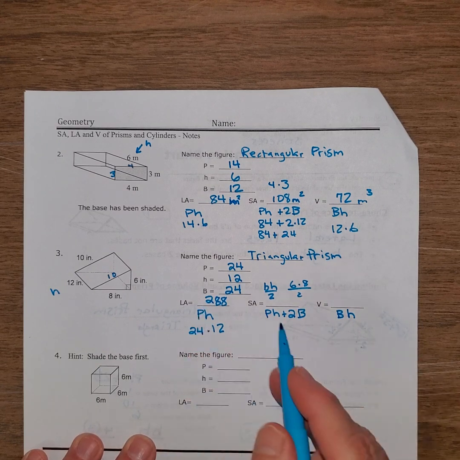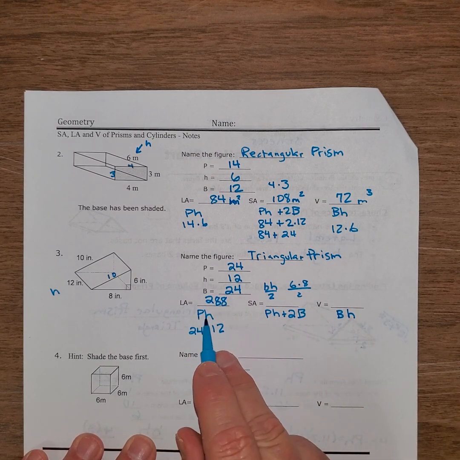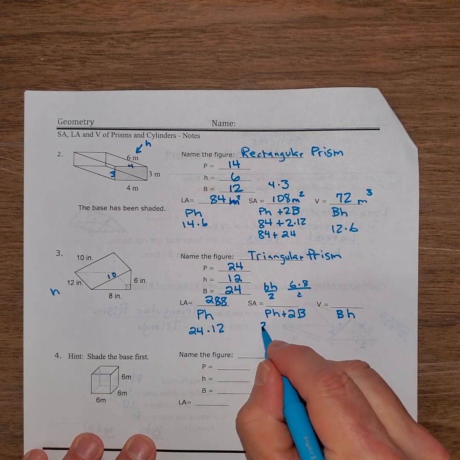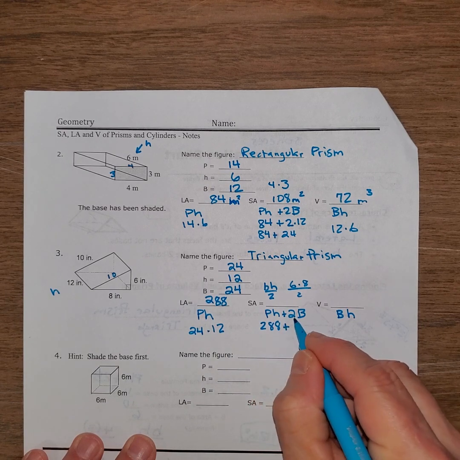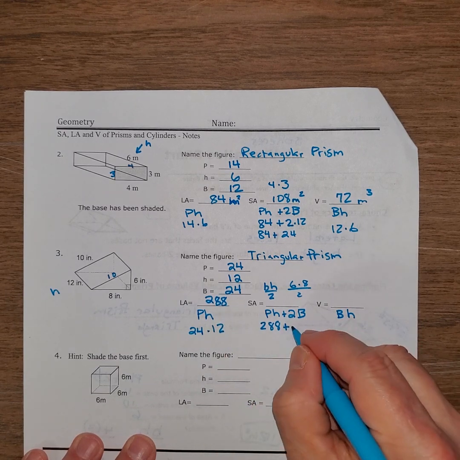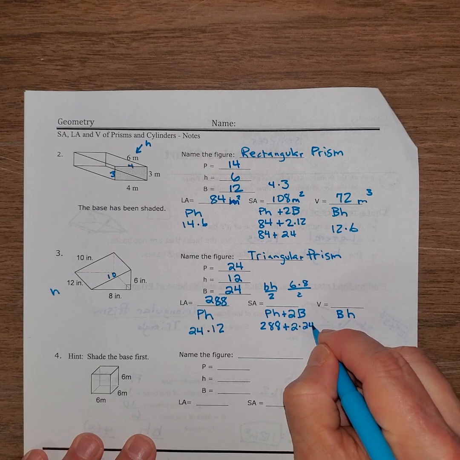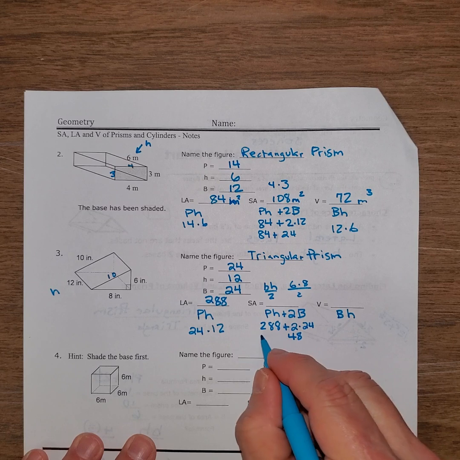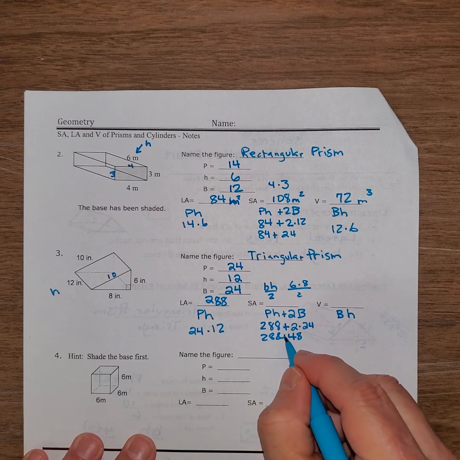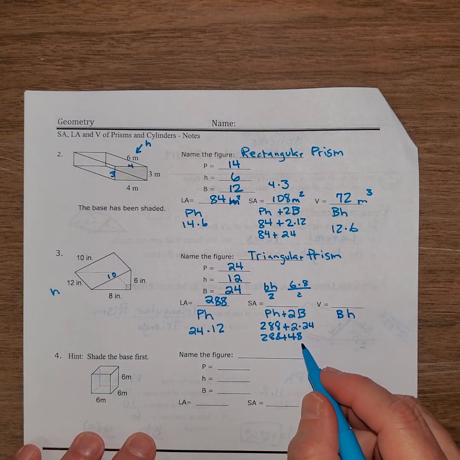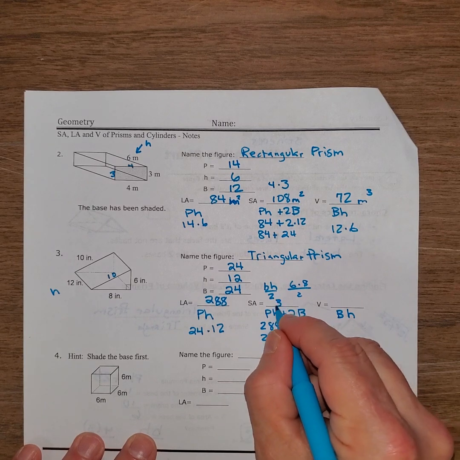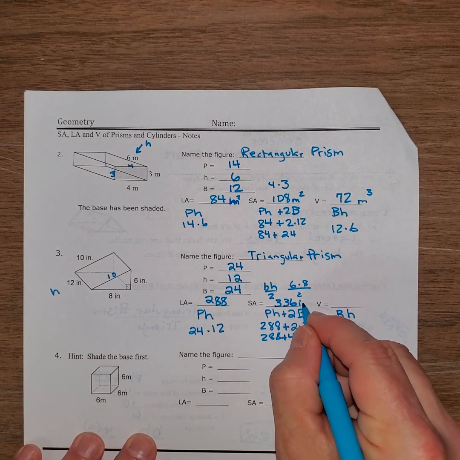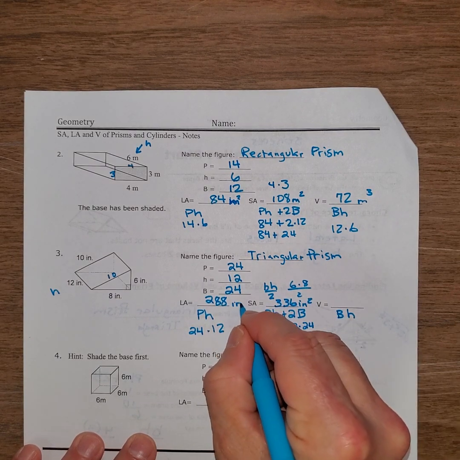Now I know that this is the lateral area, 288, because that was pH, so I'm going to put 288 here, plus 2 times the base. Base is 24, so 2 times 24 makes 48. And then 288 plus 48 is 336 inches squared, and this was inches squared as well.